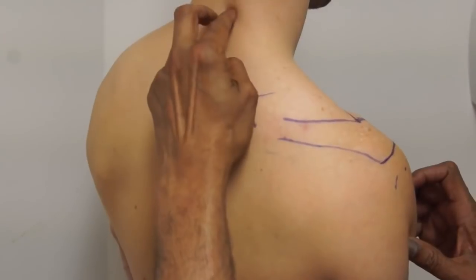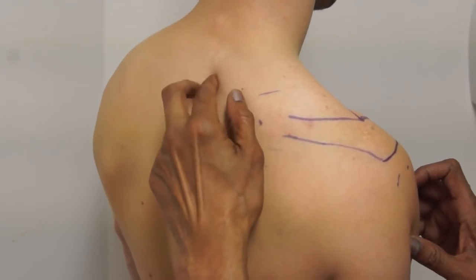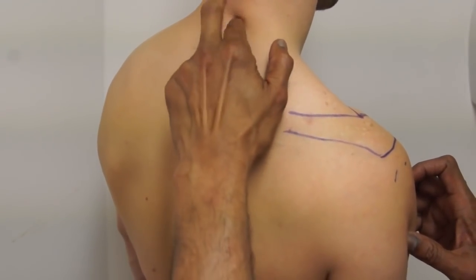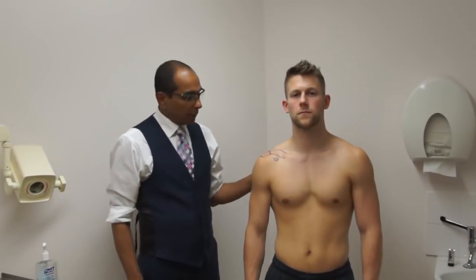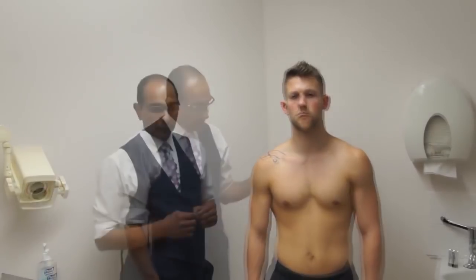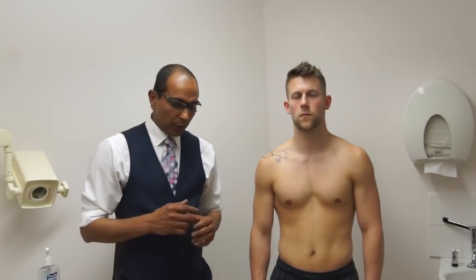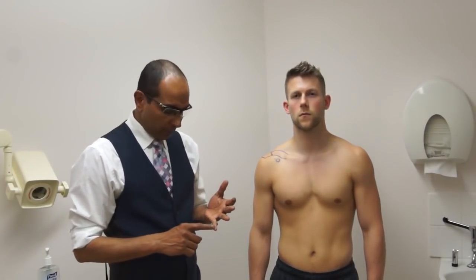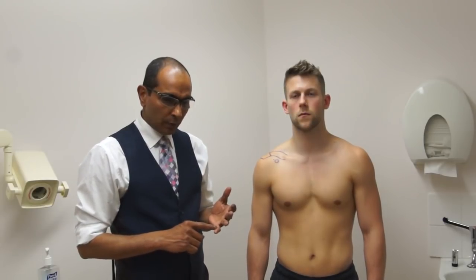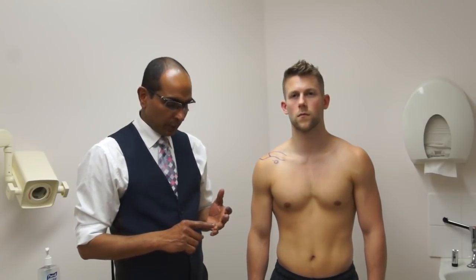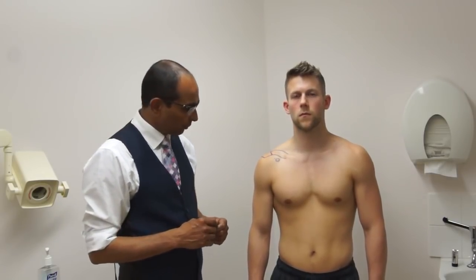It's worth palpating the cervical spine at the same time to see if there's any tenderness. The next part of the examination is movement. So the movements of the shoulder which we are going to look at would be flexion, extension, abduction, adduction, external rotation, and internal rotation.